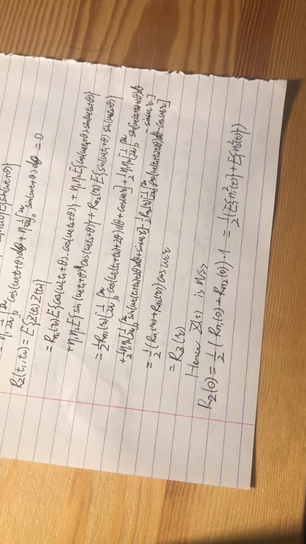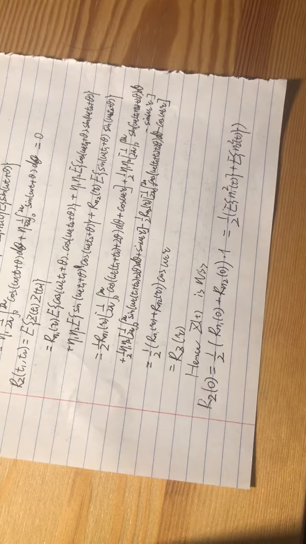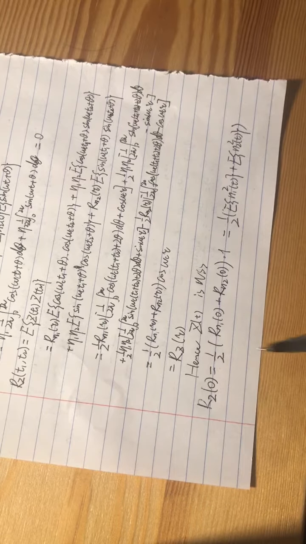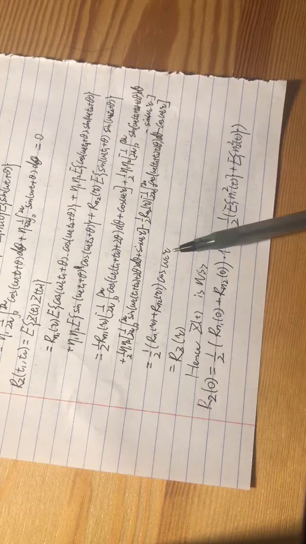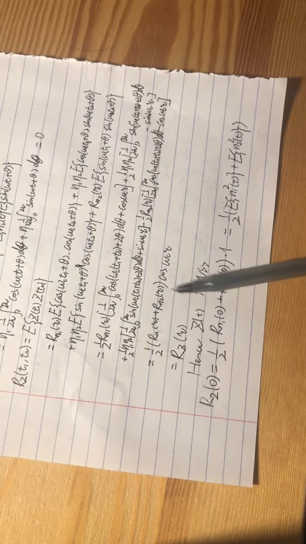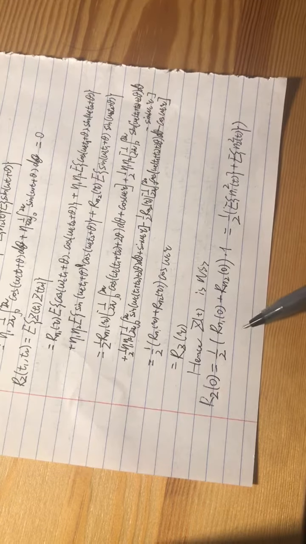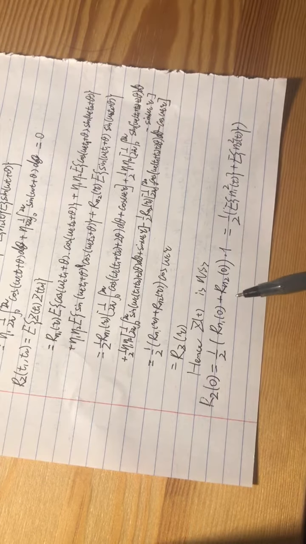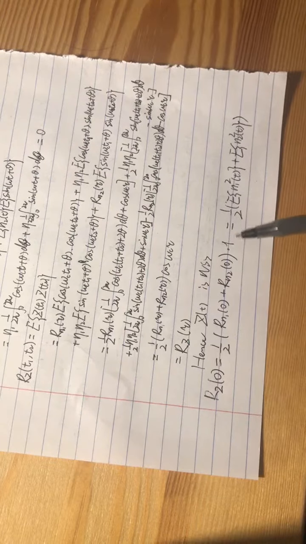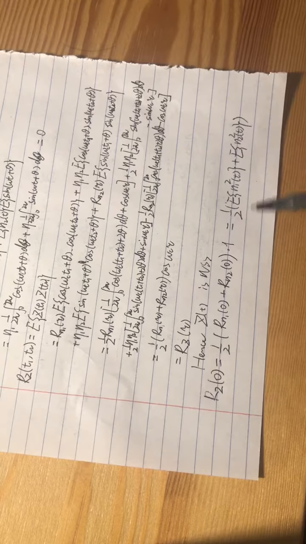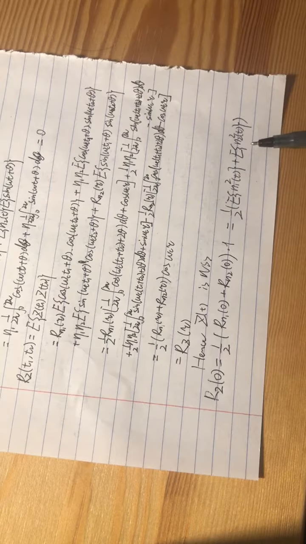and that's R_Z. So we know Z(t) is WSS, and we put 0 into this formula here, so we get half of R_n1 at tau equals 0, and R_n2 times 1, and that's the mean of n1 squared and the mean of n2 squared.